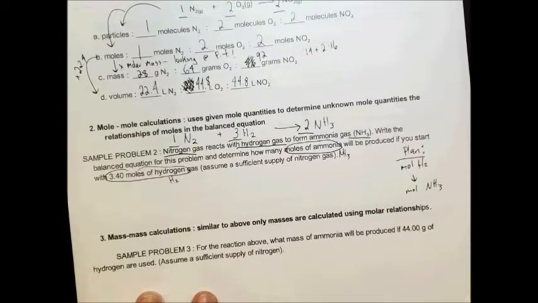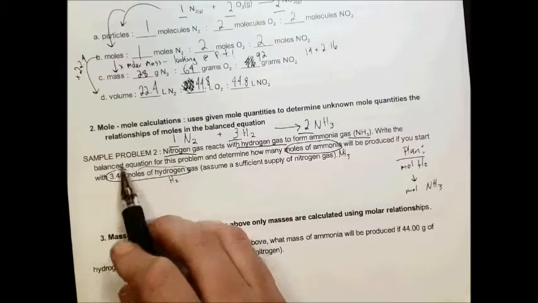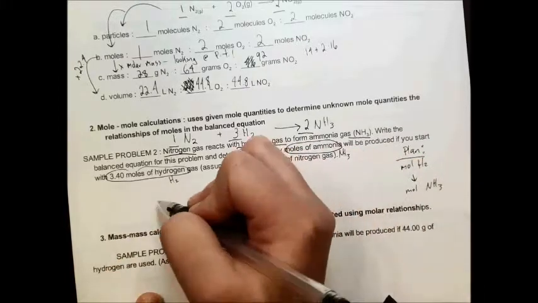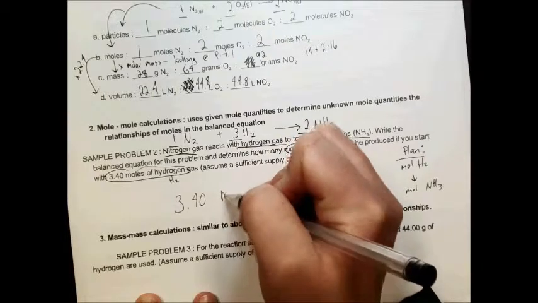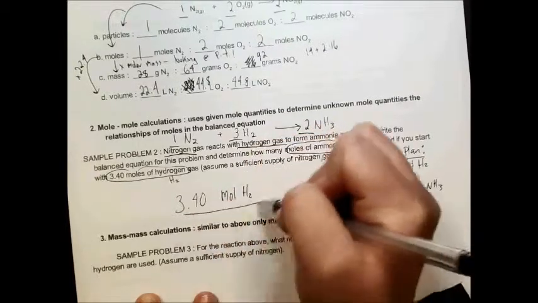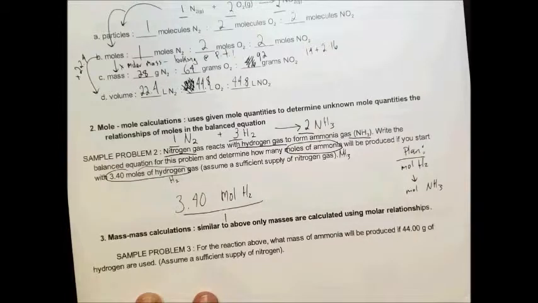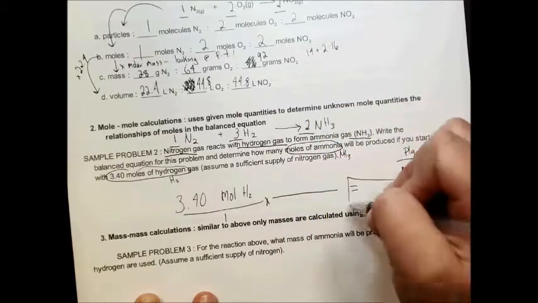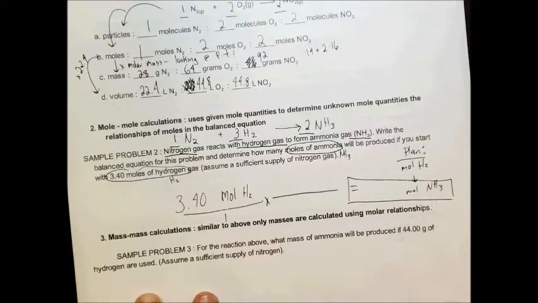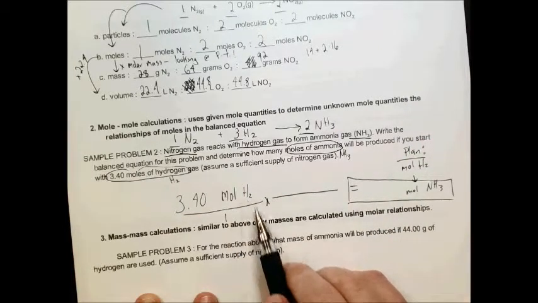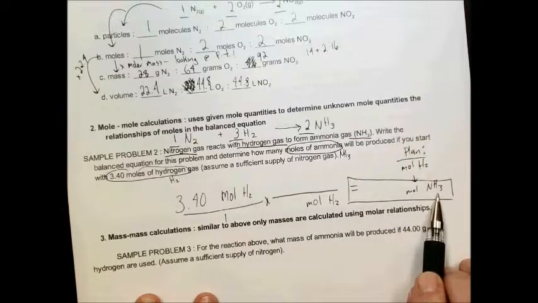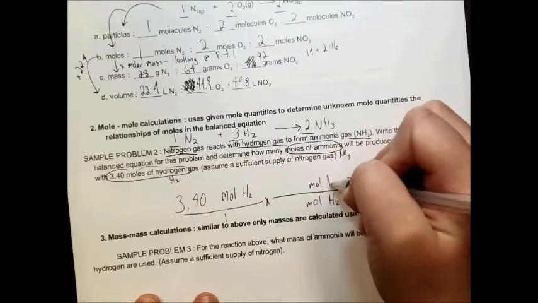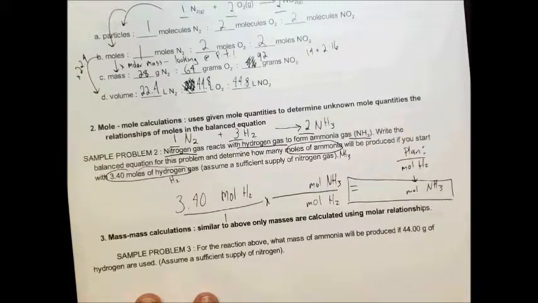There's just one step. First thing I always do with conversions is write down the number that the question tells me. So 3.40 moles of H2 is what I have to start off with. And I need to convert that in such a way that my final answer will be in moles of NH3. I want moles of H2 to cancel, so I'll put it on the bottom. I want to be left over with moles of NH3, so I'll put it up on top.